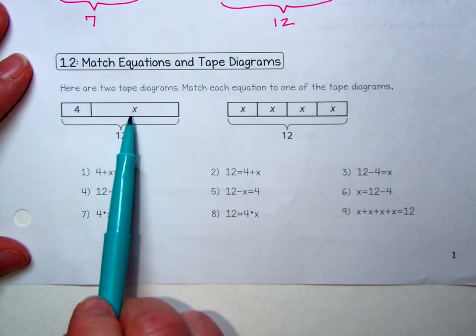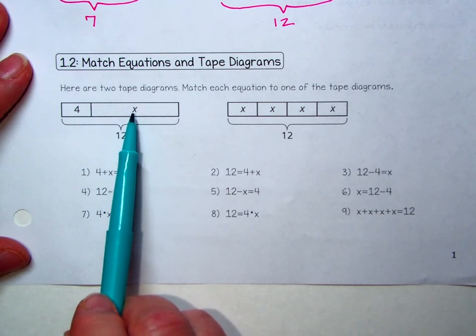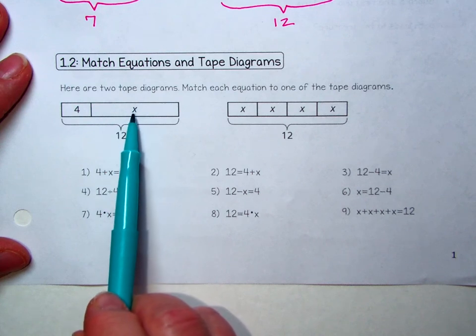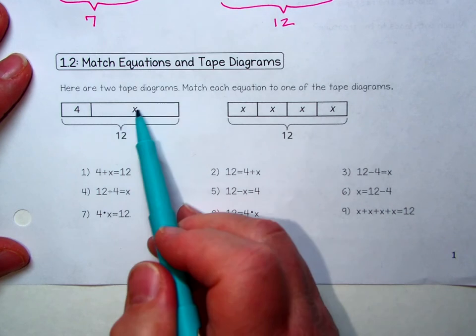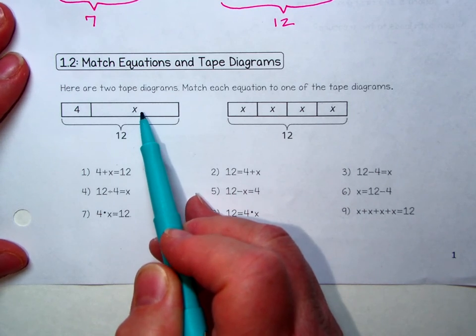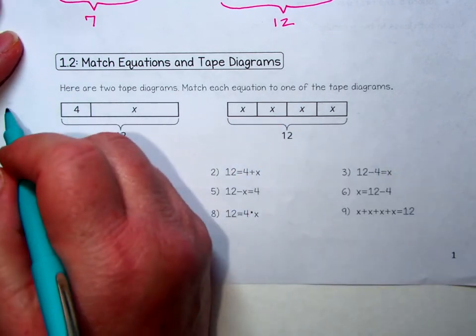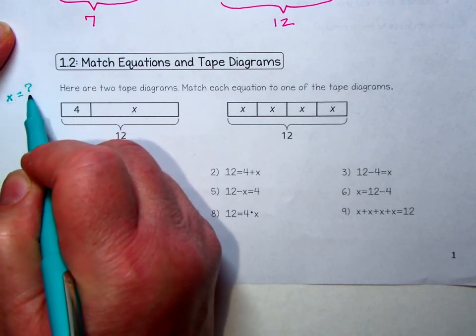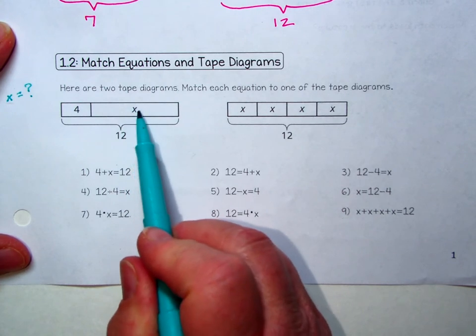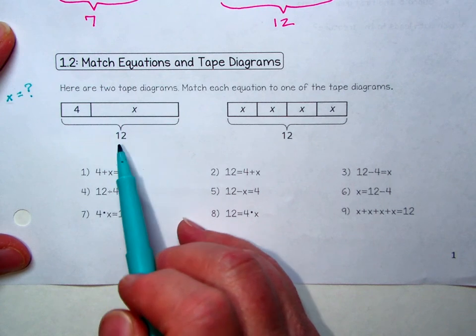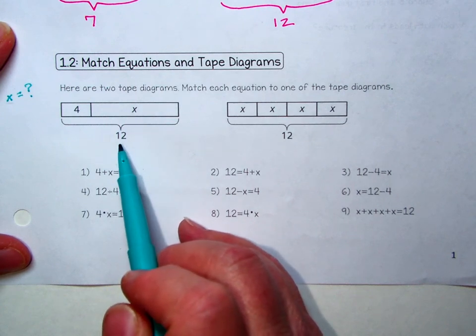So I'm just going to stop right here and talk a little bit about using variables, which is what x would be, in numerical expressions. For a lot of students, this causes anxiety because x is not a number. So what I want to remind you is that all we're doing is using x instead of a question mark. So if it makes you feel better, think about this as being a question mark. So 4 plus some unknown amount has a value of 12.